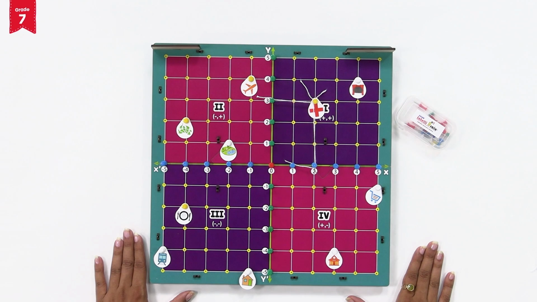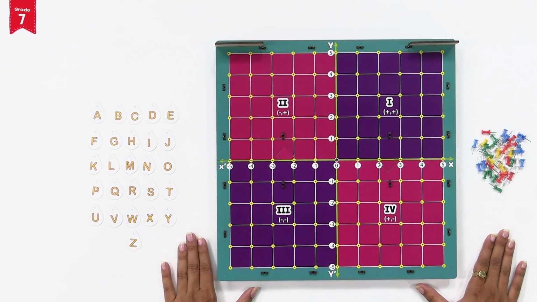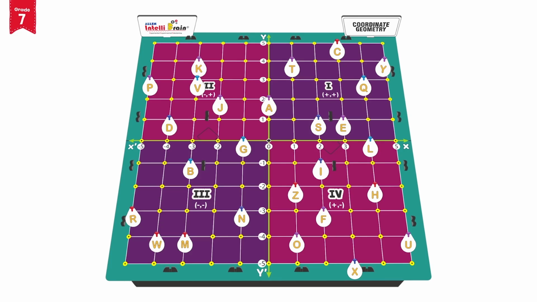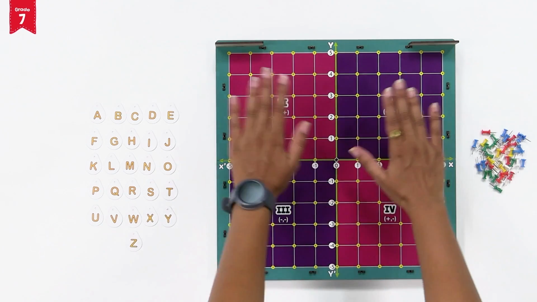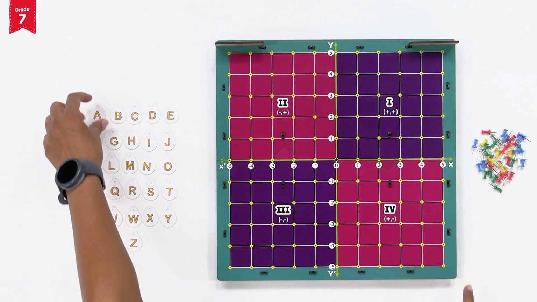Also note that both the coordinates are positive. So, the hospital lies in the first quadrant. Now let's make it more interesting. Take out the alphabet tags from the coordinate geometry card. Now look at the image shown here and place the alphabet tags accordingly using the board pins.